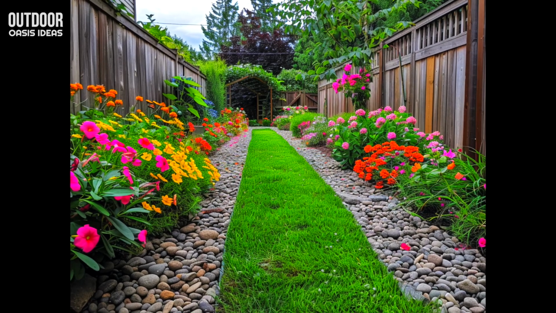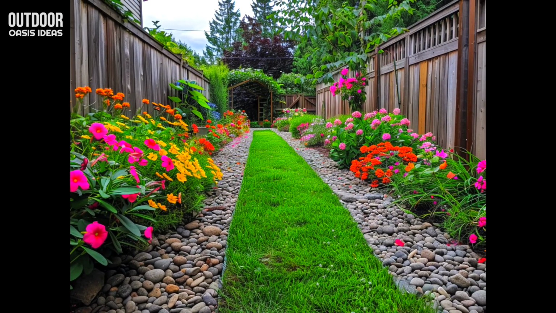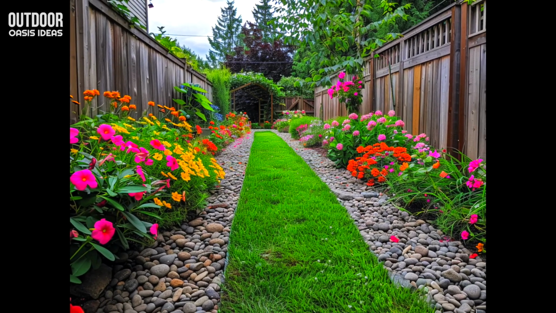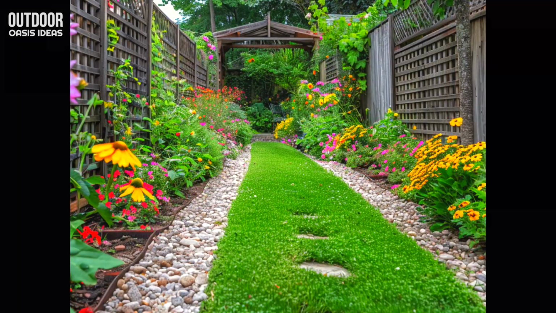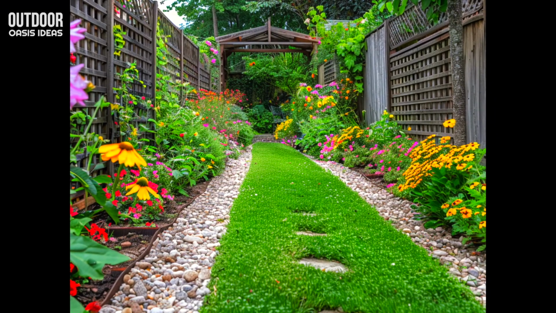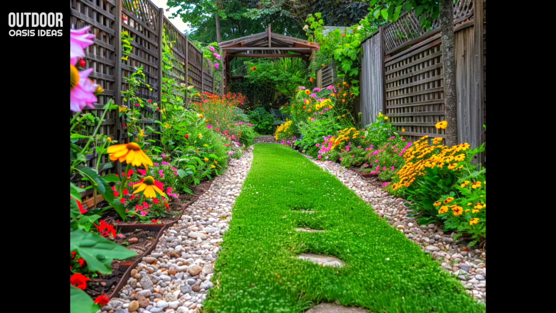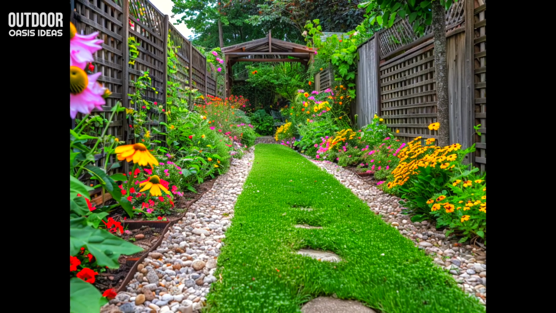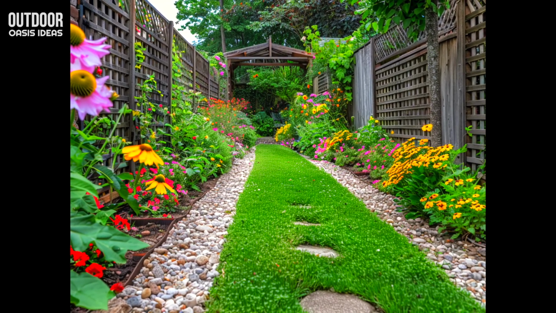Use raised wooden beds or repurpose crates to grow vegetables like tomatoes, peppers, and lettuce. Add trellises for climbing plants like beans or cucumbers. Let's explore how to design a space that engages each of the 5 senses, creating a multi-sensory experience.